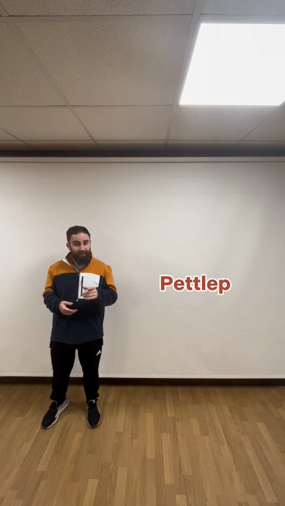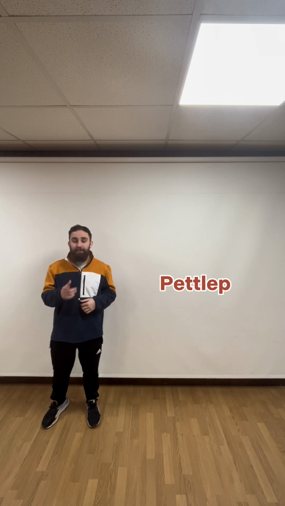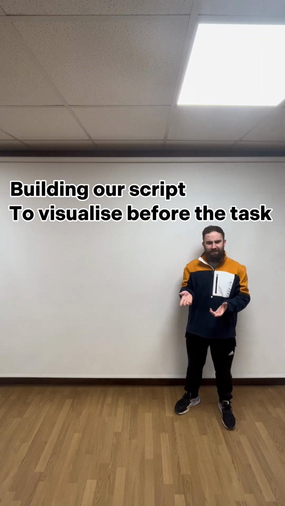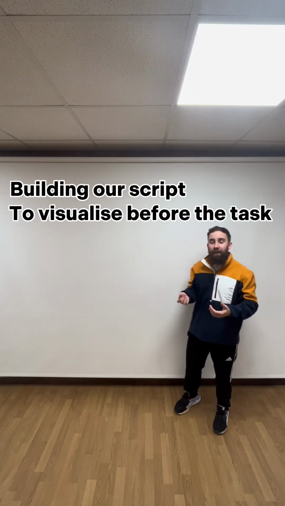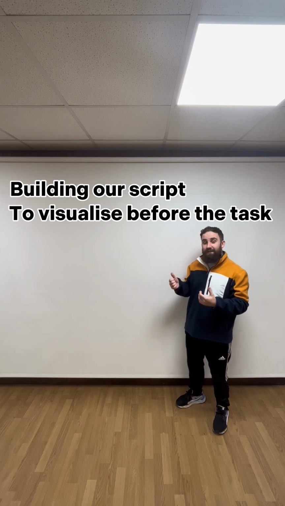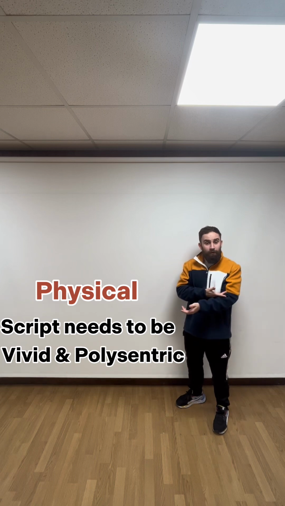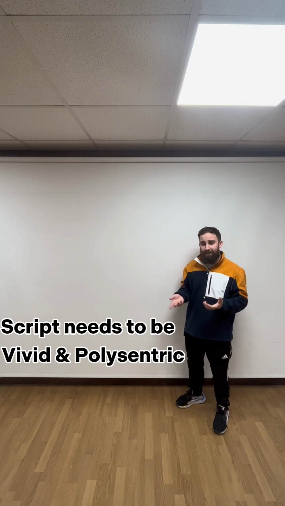For this example, we'll be using the PETLET model. The PETLET model is a 7-step model to build a script for the athlete for training or for performance. So, what are the 7 steps? The 7 steps of the PETLET model is firstly, physical. Physical is what you feel during doing the task. Are your muscles sore? Are they tired? How do they feel during the task? How do you feel physically?